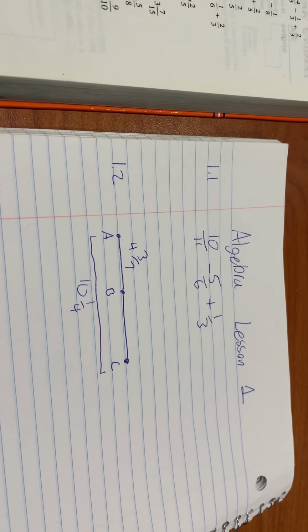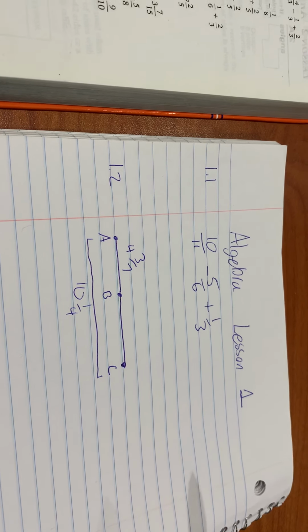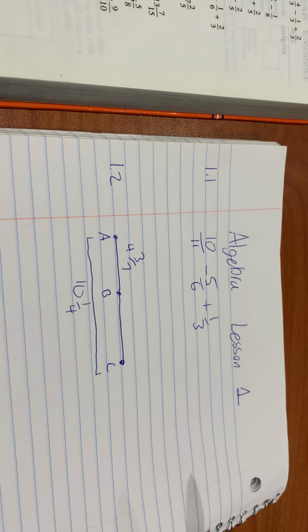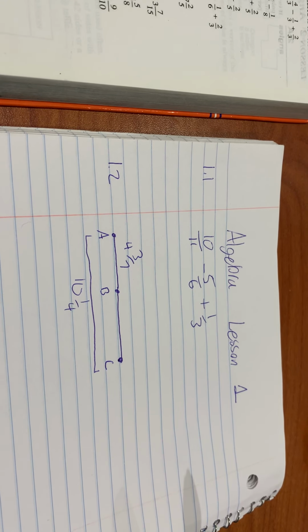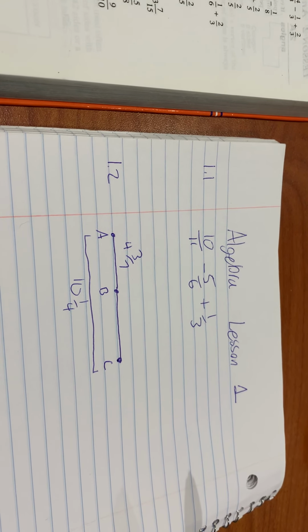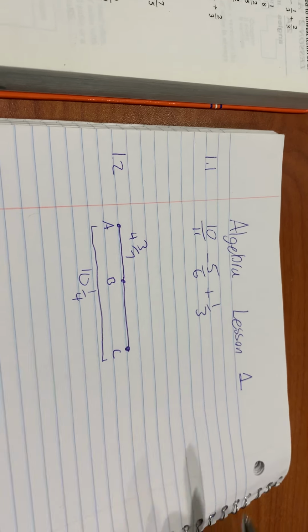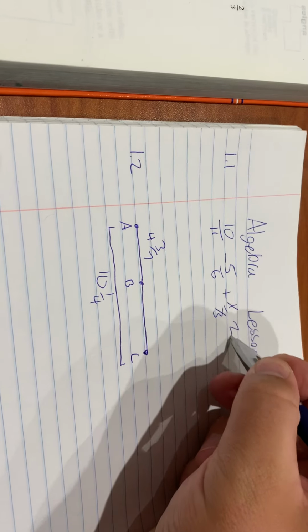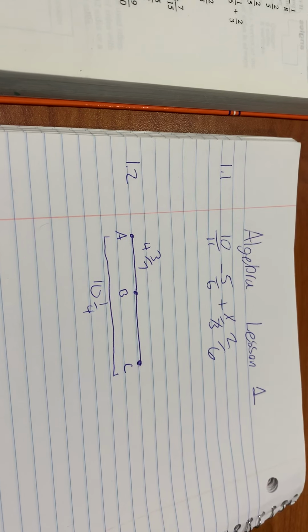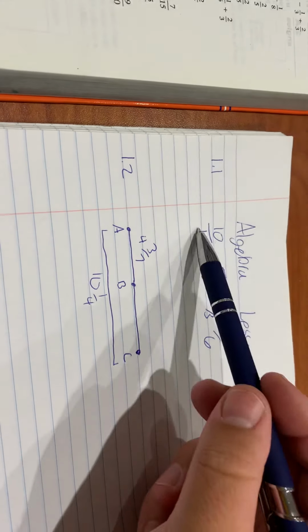Whenever we add or subtract fractions, of course, we need to find the common denominator. That might seem a little more difficult considering we have 3 different fractions here instead of 2, but we might notice right away that 3 already fits into 6, so we could just change this to 2/6 right away, and now we're just finding the common denominator for 11 and 6.